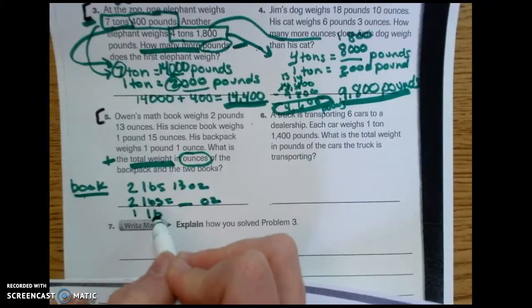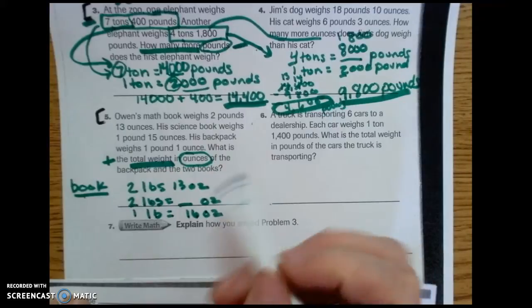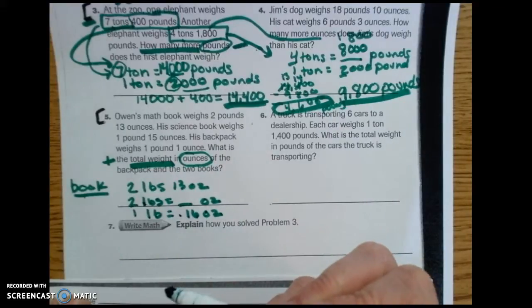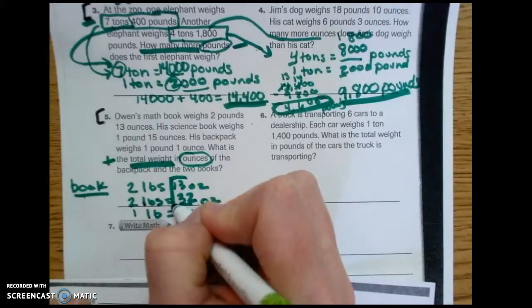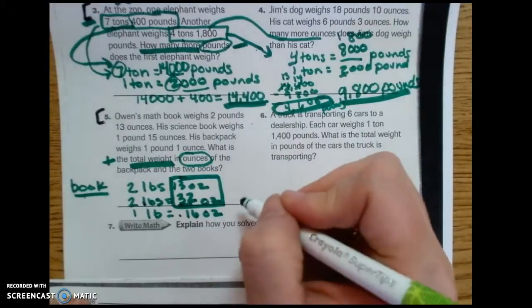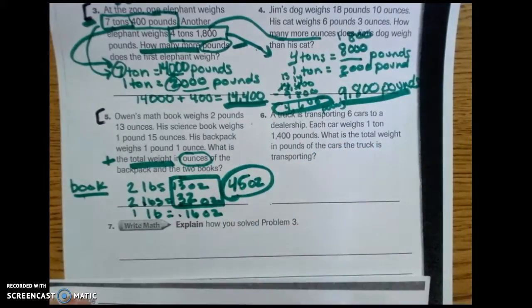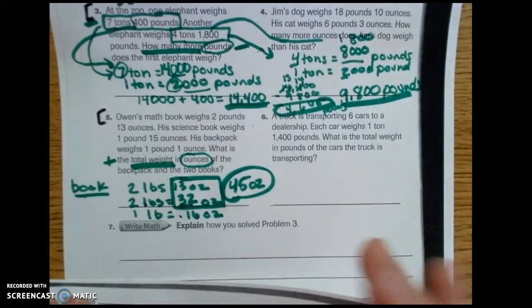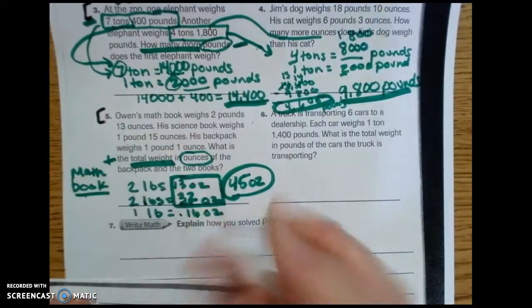Well, 1 pound equals 16 ounces. So 2 pounds is 16 times 2, which is 32. So now you're able to add 32 plus 13, and you get 45. So that's the total for the book. Now I should say math book, because there's 2 books.